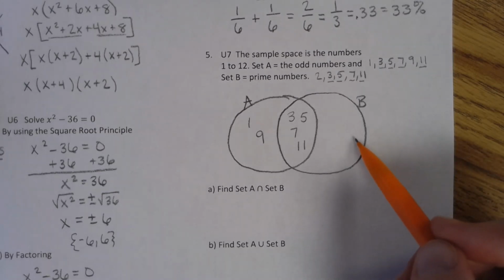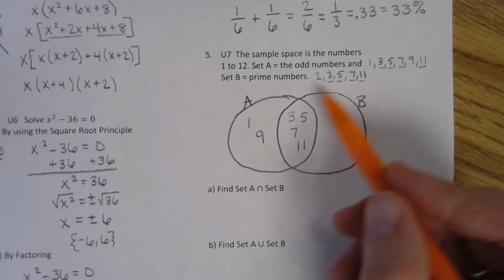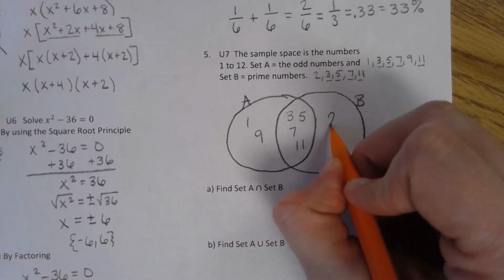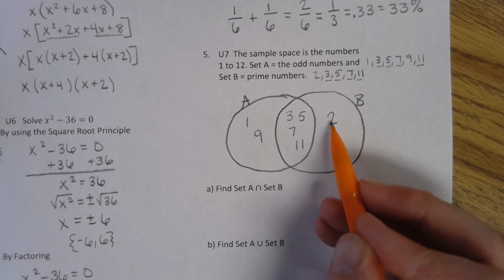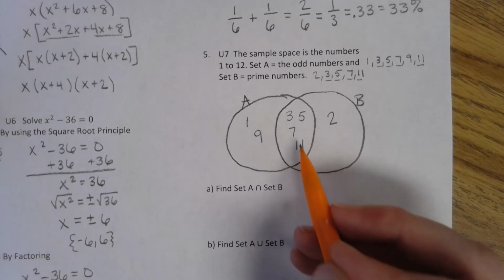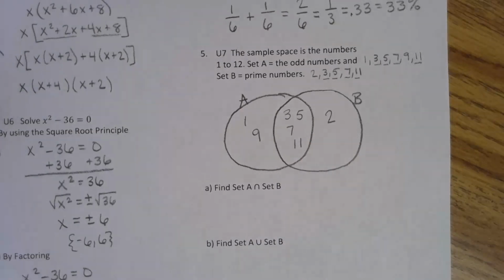So in the set B circle, we want to list our prime numbers. We have all of them already listed except for 2. Because 2 is not odd, it comes over here on its own, where 3, 5, 7, 11 are already placed because they are odd and prime.